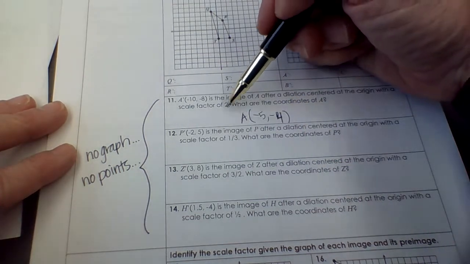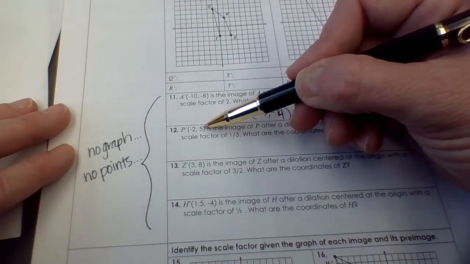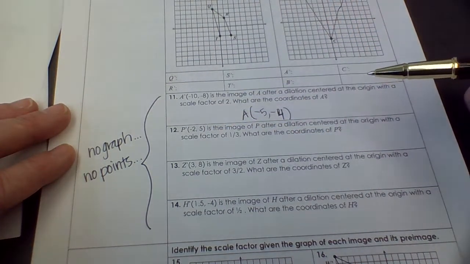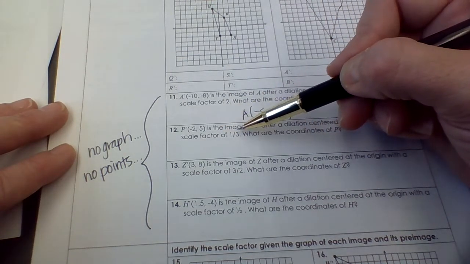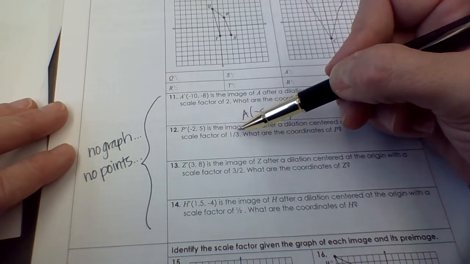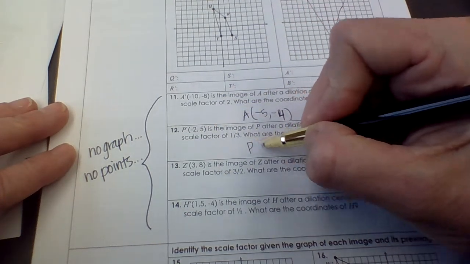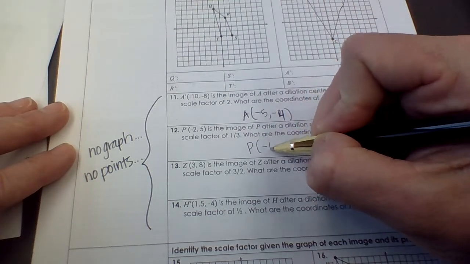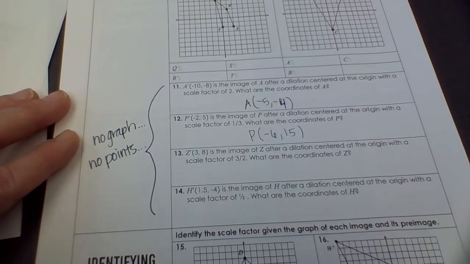Oops, that's a 4. So this is actually a going backwards question. So divide by 2. This is the image. This is not the original point. After it was done by a scale factor of a third, instead of multiplying by a third, I have to multiply by 3 to go back. So P would be at the point negative 6 times 3, 15. Hopefully that makes sense.